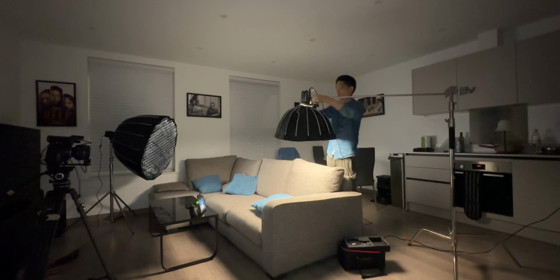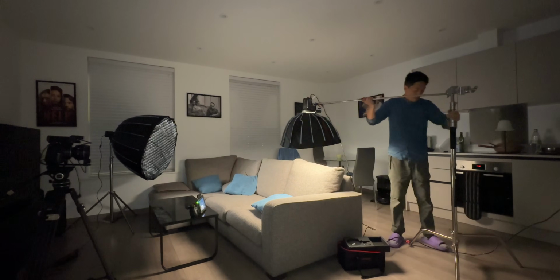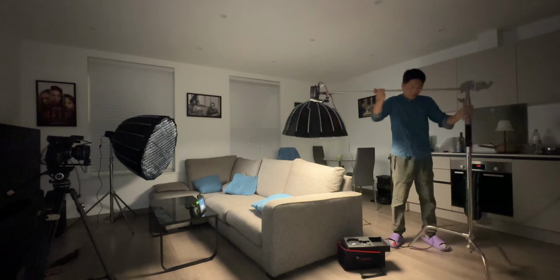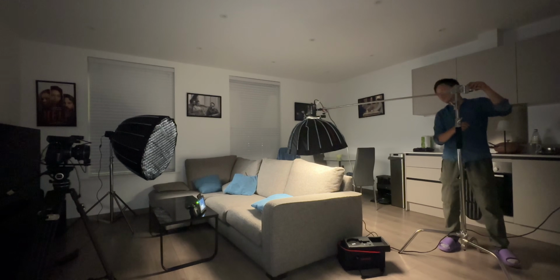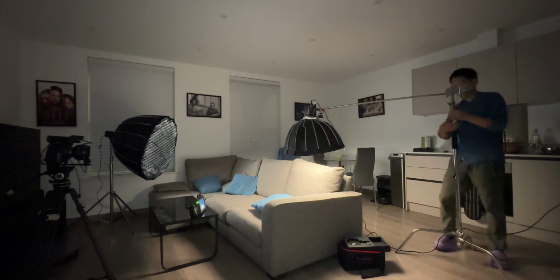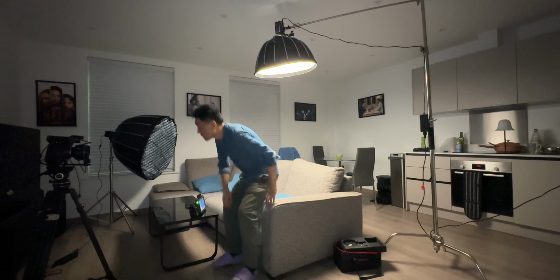Now let's move on to the thriller or drama lighting. For this, I don't think it needs a backlight, so instead I'm going to move that light to the top, shining directly down on the subject. And for the key light, I've turned it down to 1% brightness and moved it to the side to slightly fill in the shadows.